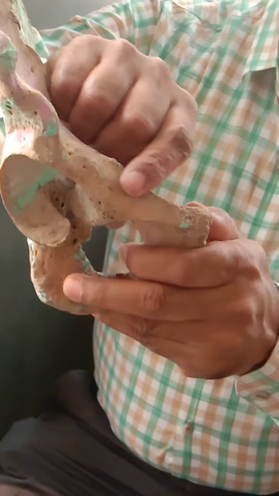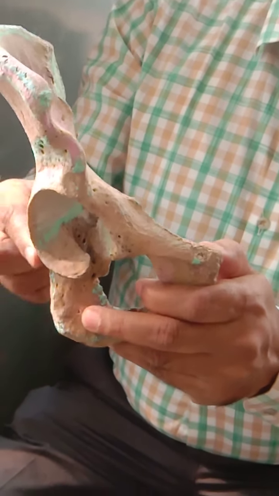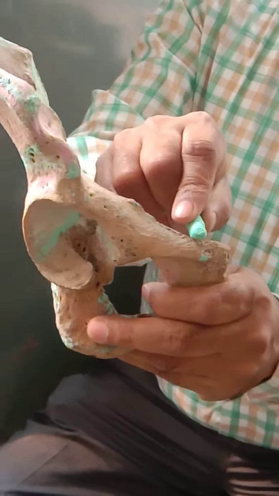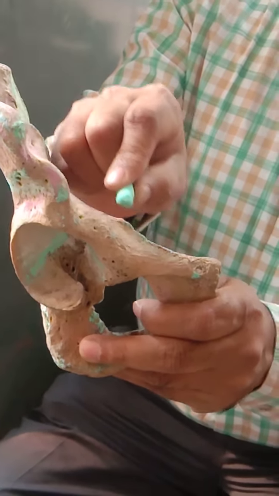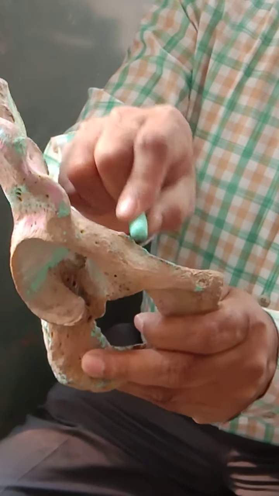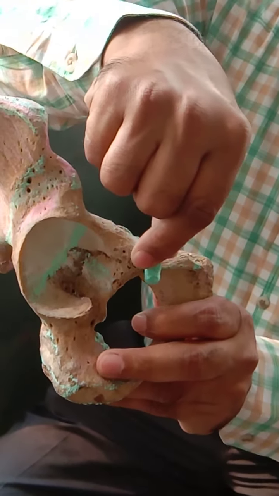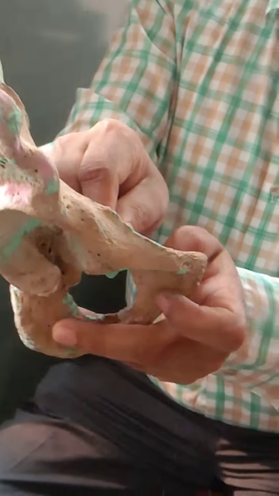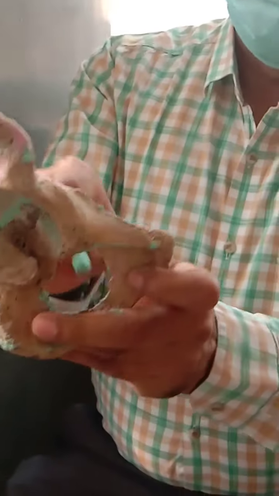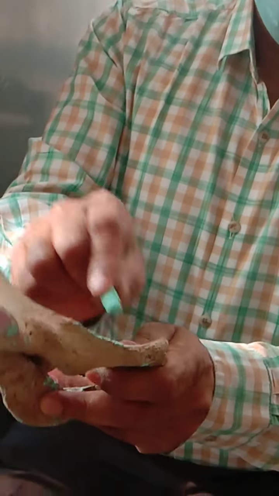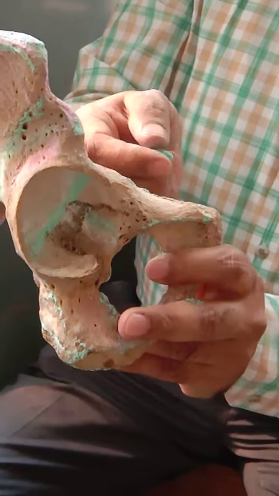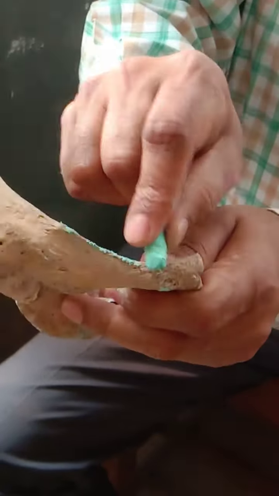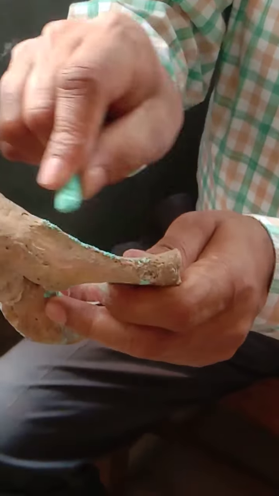This is the superior ramus of the pubis. It has 3 surfaces and 3 borders. This is the superior border or pectineal border, also called pecten pubis. This is the anterior border, called the obturator crest, and this is the inferior border. The superior border extends from the pubic tubercle up to the iliopubic eminence.